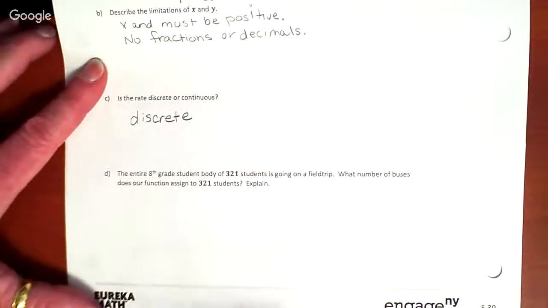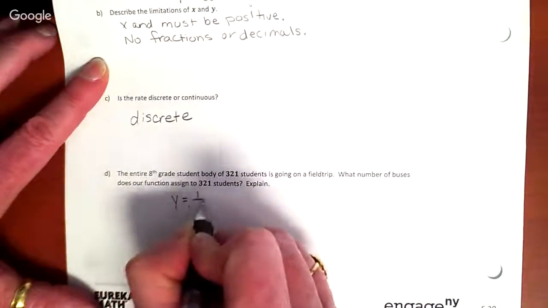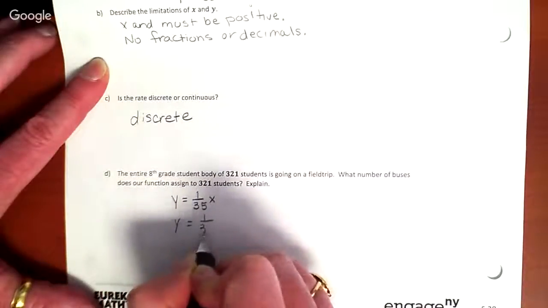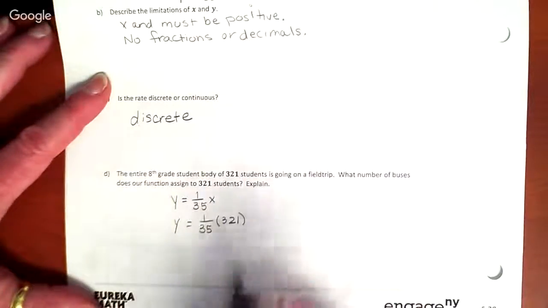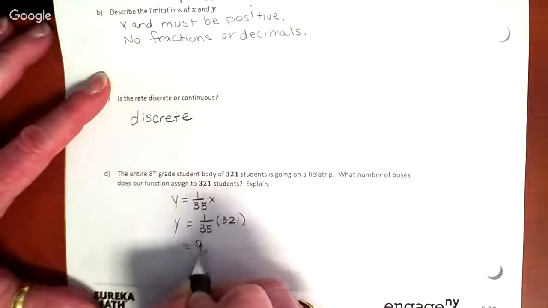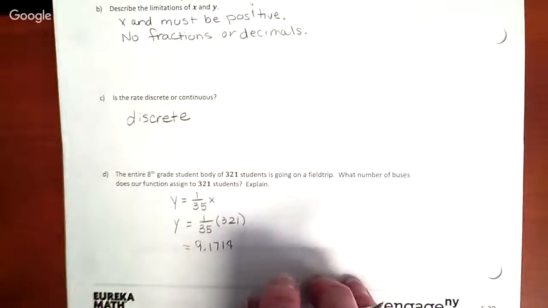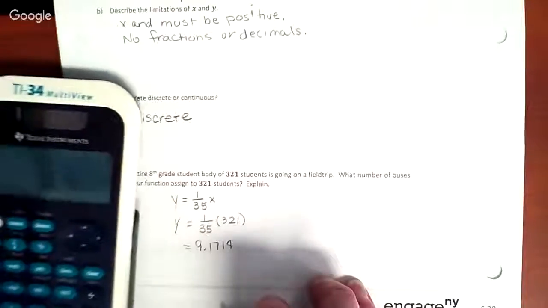Does the entire 8th grade student body of 321 students is going on a field trip? What number of buses does our function assign to 321 students? Well, using our function, we get an answer of 9.1714. Let me get the rest of that answer there. When we turn on our calculator here, we get our answer.